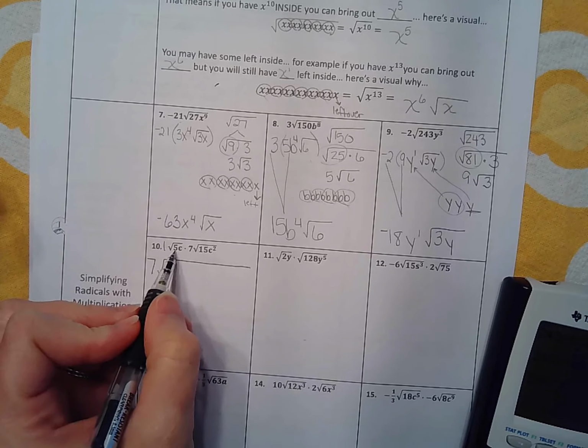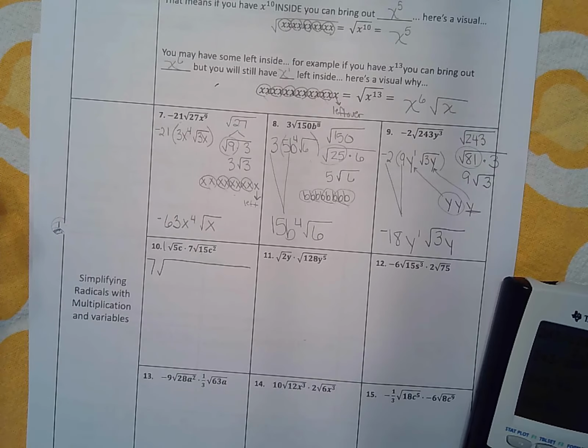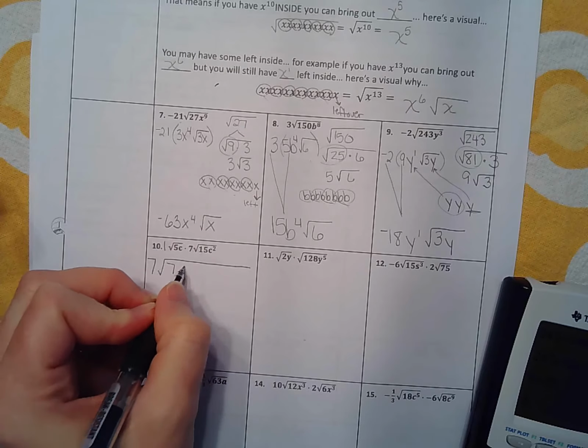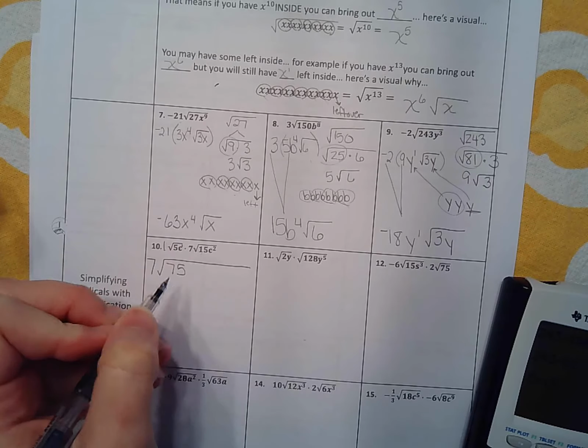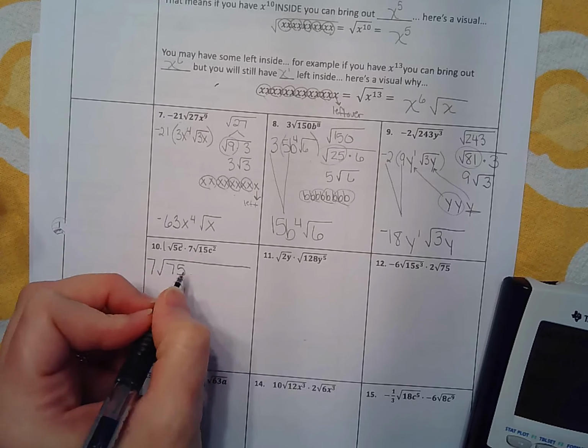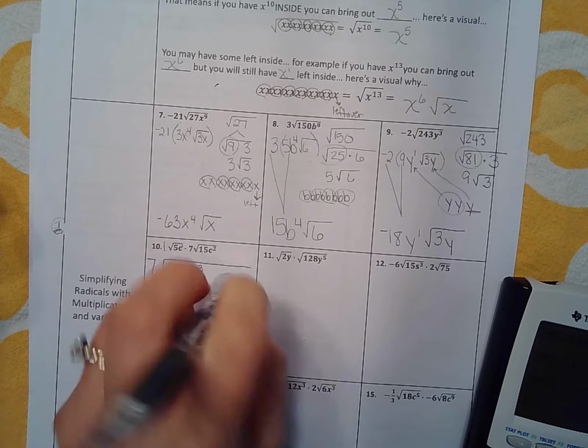So I need to do 5 times 15. So I get 75 inside of here. And then C1 and C2. So a C1 and a C2 makes a C3. With exponents, you add them.